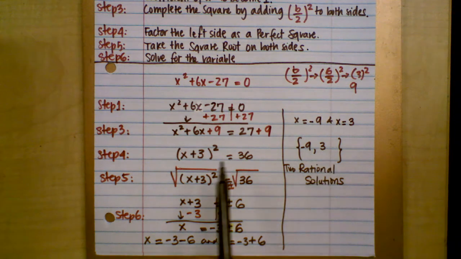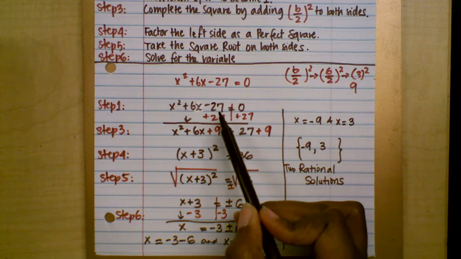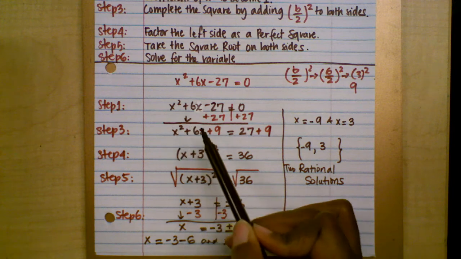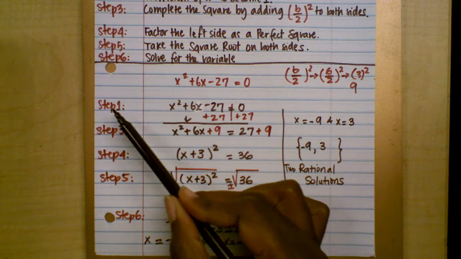Okay. So now, what are the steps again to solving a quadratic equation by completing the square? First, you collect the variable terms on the left side and the constant on the right side. In this example, I combine step 1 and 3.